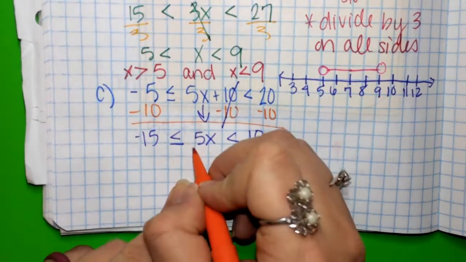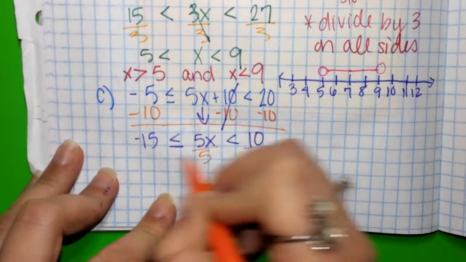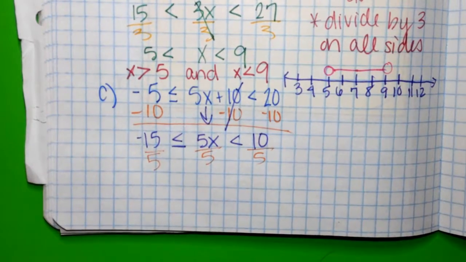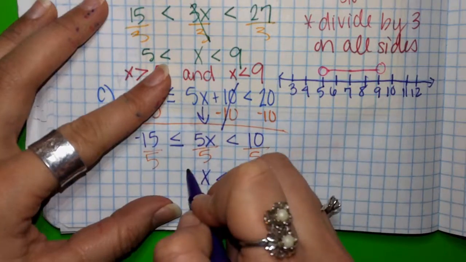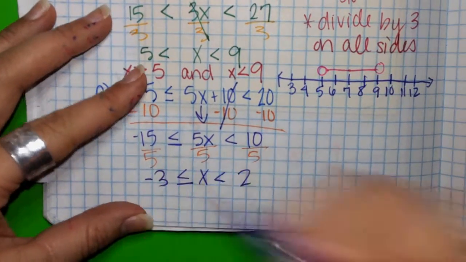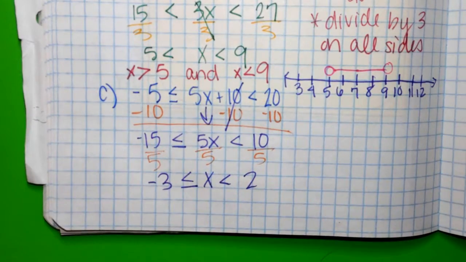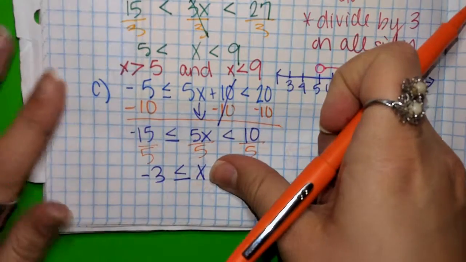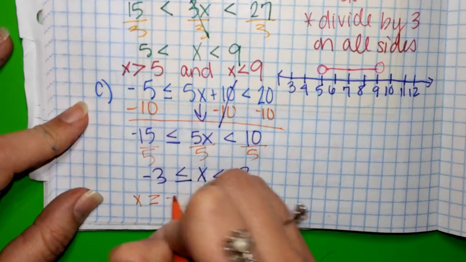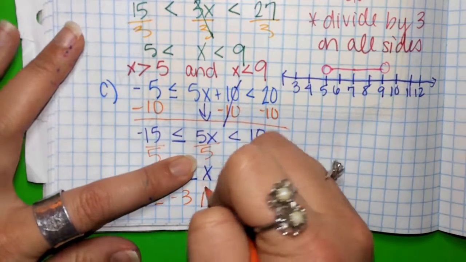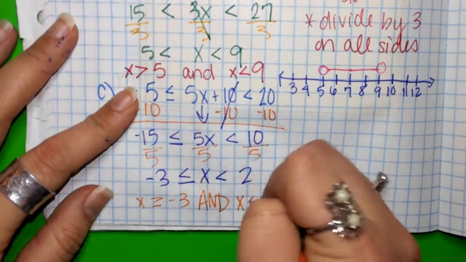What do we do from here? Divide by 5, because we're still trying to get x by itself. So divide by 5. And we get x is less than 2 and greater than or equal to negative 3. So remember, you can now rewrite it. Cover the right side up and flip it. It would say x is greater than or equal to negative 3 and x is less than 2.